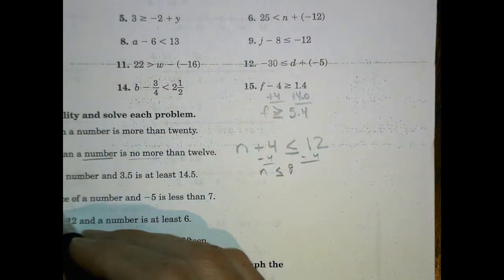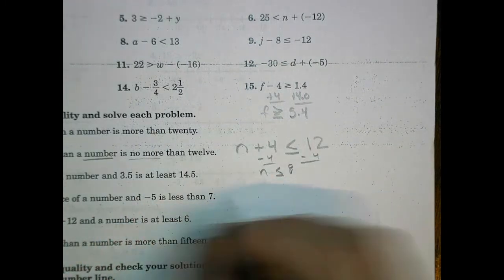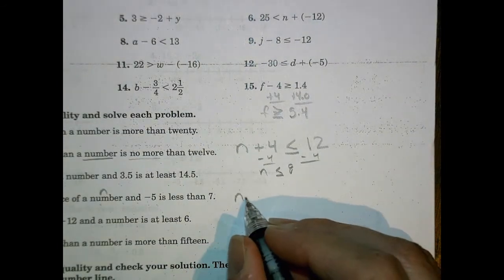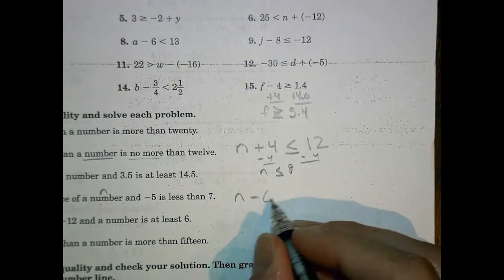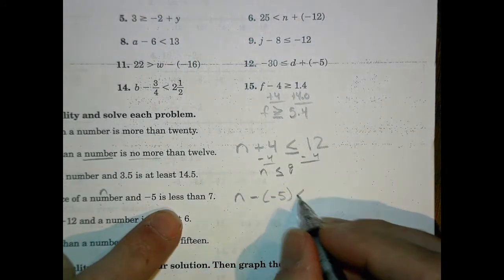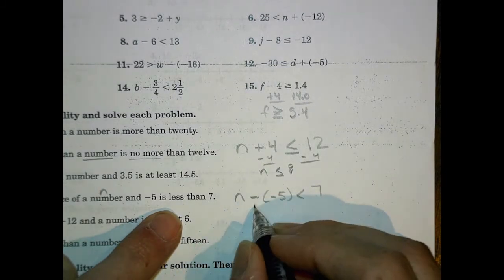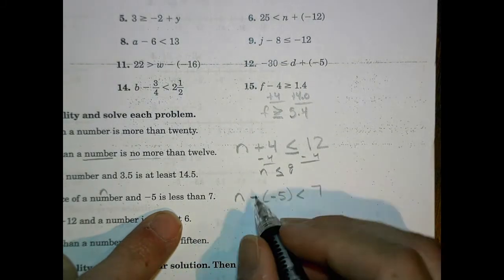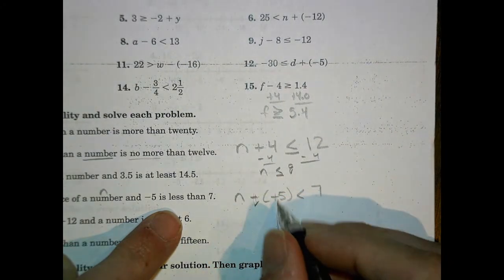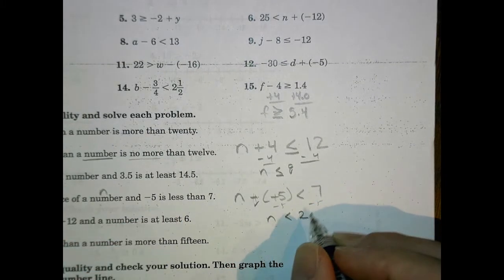Number 19. The difference of a number and negative 5. So the difference, which means subtraction, of a number and negative 5, is less than 7. So we'd set it up like that. The difference between a number and negative 5. So that's our equation. We would add the opposite. And to get rid of this, I'm going to subtract 5, so n is less than 2.